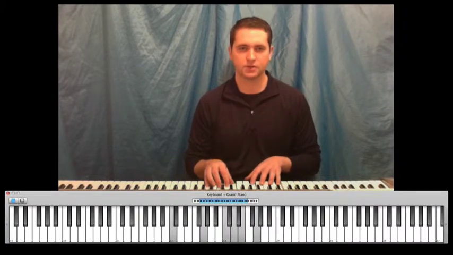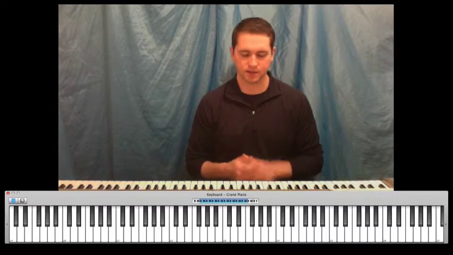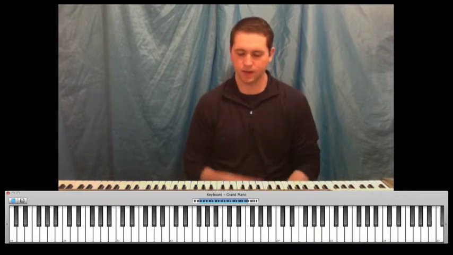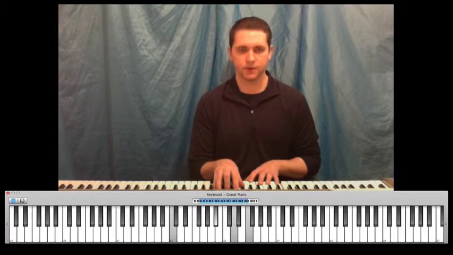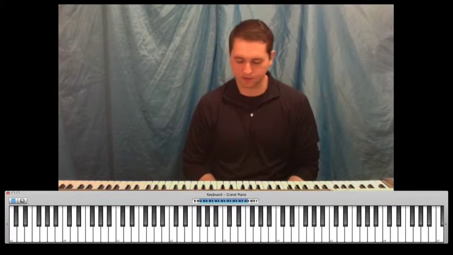So if you come to a chord in a song where it says an 11, that's all you've got to do. And it works for minors as well. So if it says minor 11, you can do the same thing. Okay, so just a couple of tidbits there.